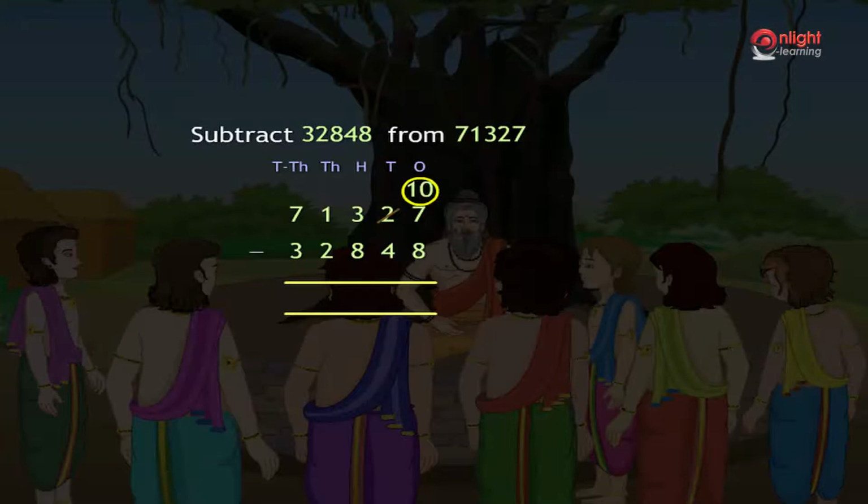By doing so, the value of ones will be 10 plus 7 equal to 17, and value of tens will become less by 1. That is, here it will be 2 minus 1, which is 1. So now in ones place, we have 17 and 8.